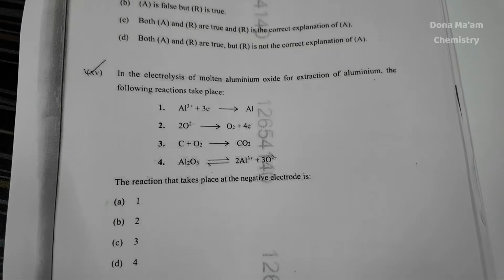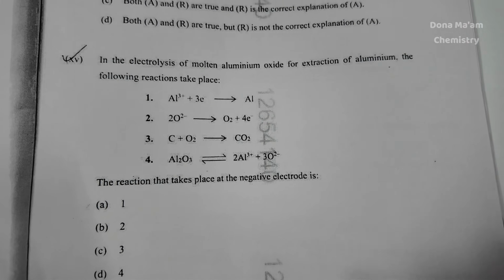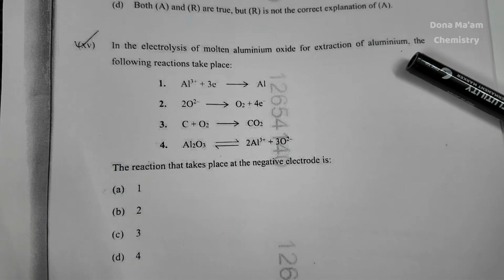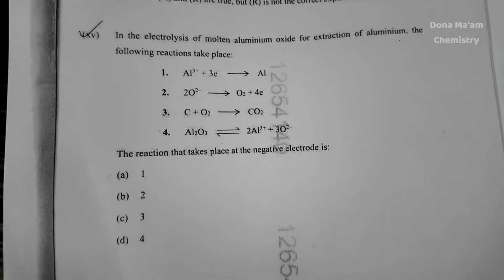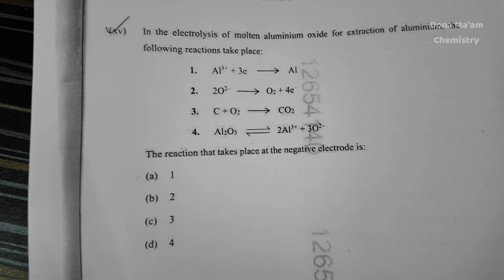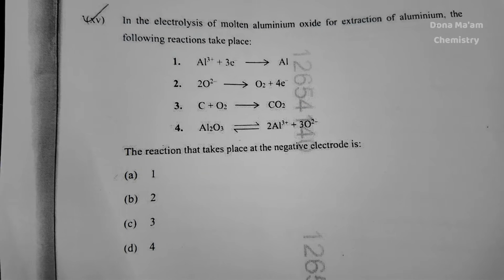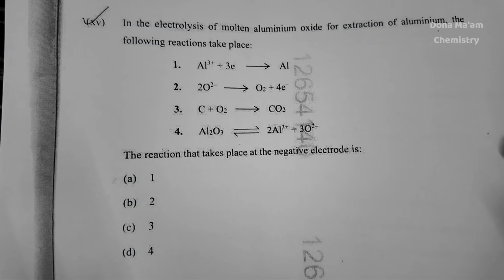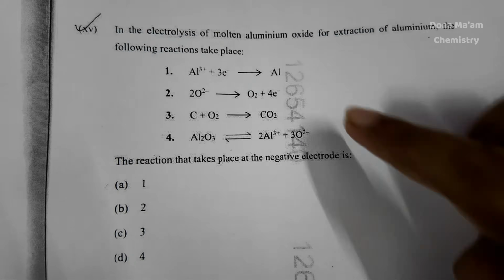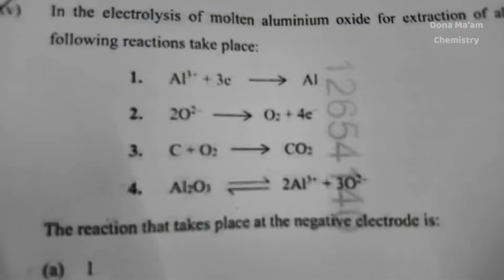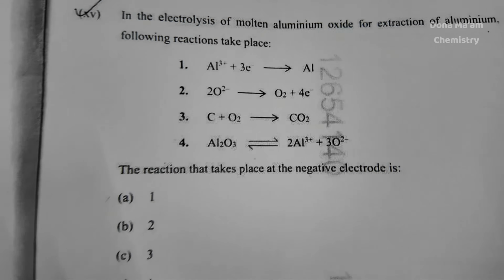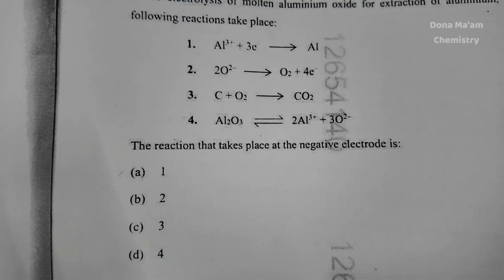Now come to the last MCQ. In the electrolysis of molten aluminium oxide, for extraction of aluminium, the following reaction takes place. Okay, the reaction takes place at the negative electrode. As we all know, negative electrode is the cathode, and in cathode, reduction takes place. So reduction means gain of electron. So among all the reactions given, gain of electron is only the aluminium case. So 1. So the answer will be option A, 1.